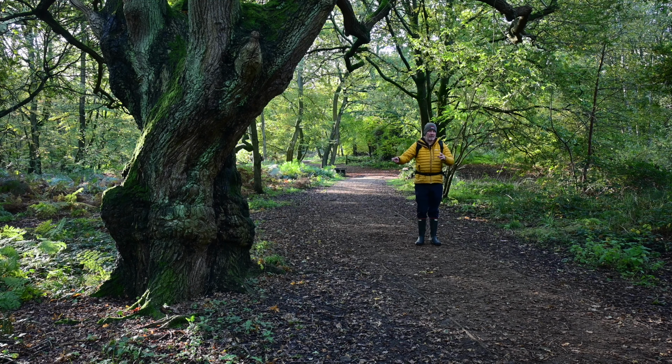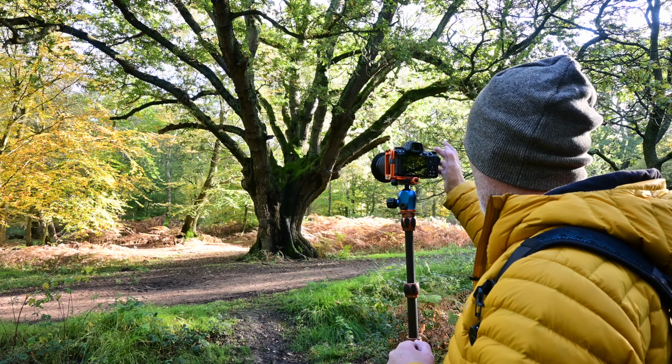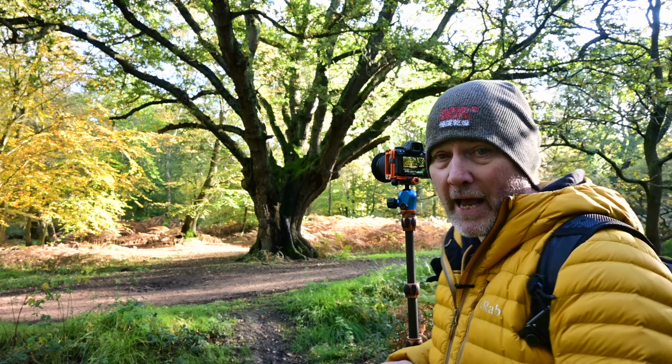Now on the back of the camera you probably can't see it, but this is really dark. The oak tree is really dense, really dark in shadow, and I've underexposed it a little bit because I don't want to overexpose the leaves, but also I know that you can pull the shadows up quite a lot on this camera. So we've got f8, 1/10 of a second, ISO 64, and that should be wonderful.